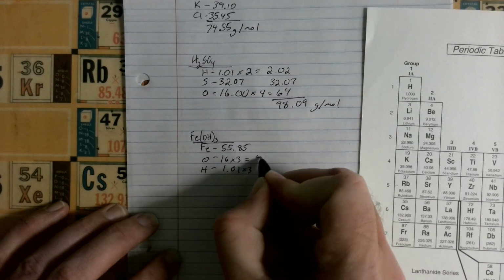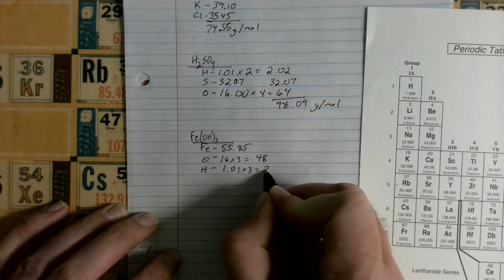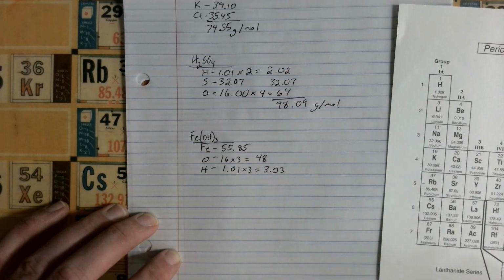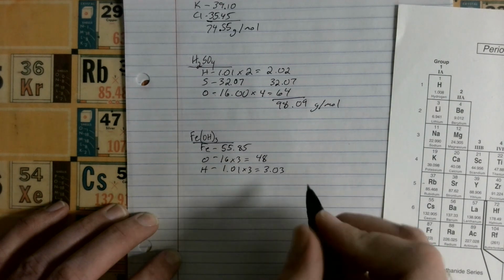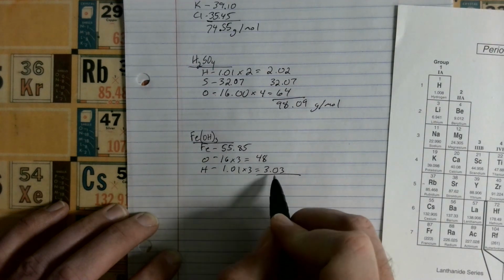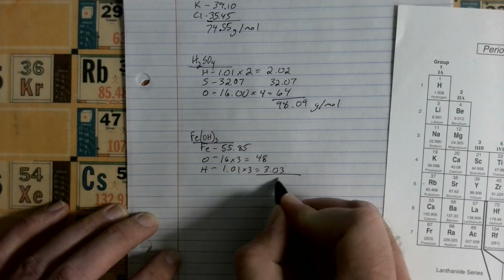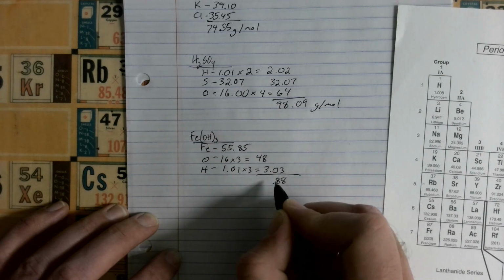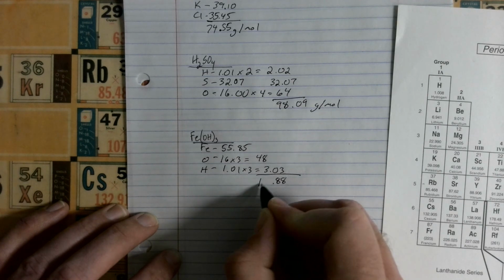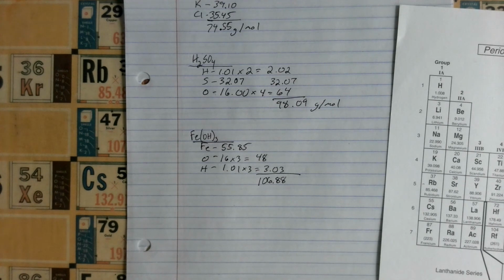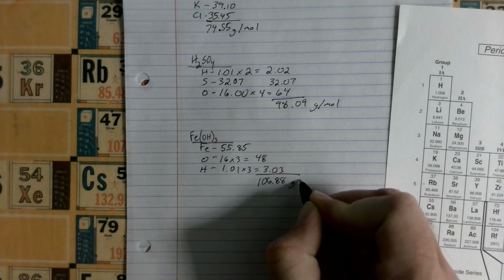So 16 times 3, that's 48. Hydrogen, 1.01 times 3 is 3.03. So then if we add them up, we have 55.85 plus 48 plus 3.03. We get 106.88 grams per mole.